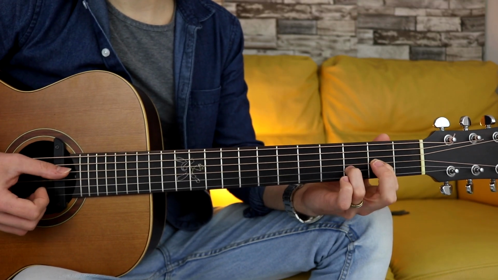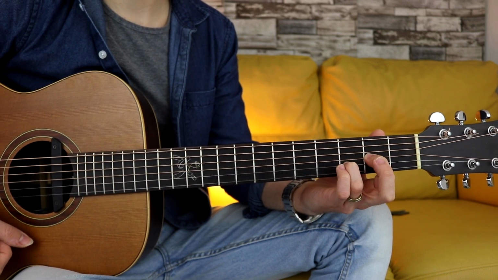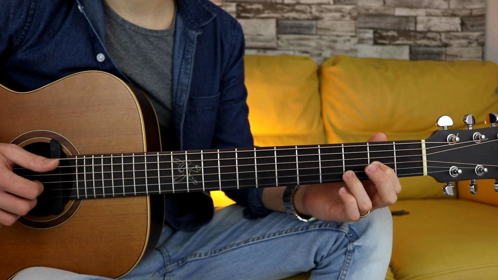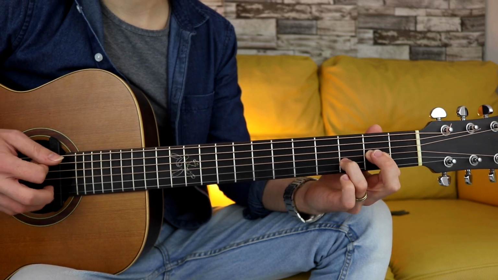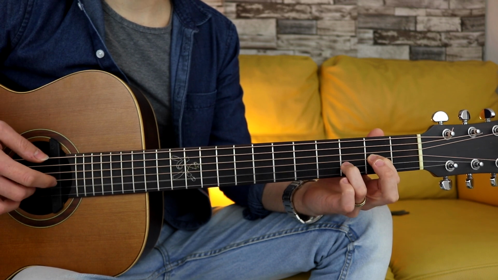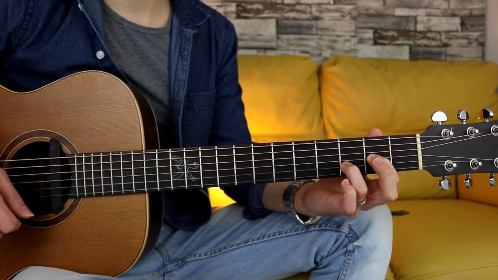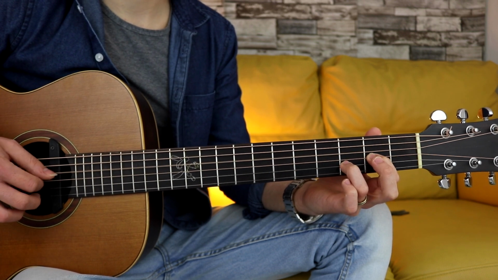So the first chord is a D add 9, which is open, 2, 3, open. And the finger picking pattern goes like this. So I have thumb, index, middle, index, ring, and then the middle finger on the B string one more time.